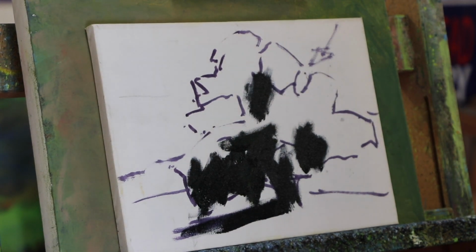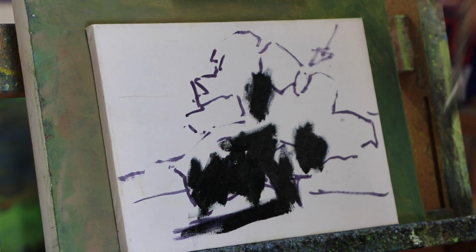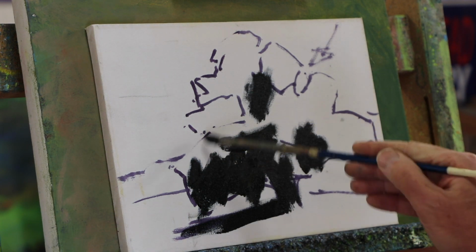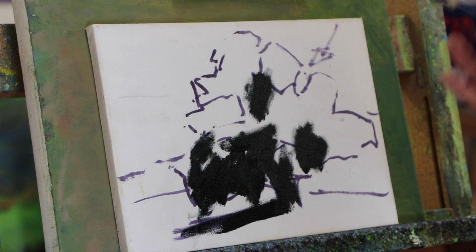So I'm just now establishing where the dark is, and that if the light's coming in from this side, that's where the dark is going to be, over this side of the tree. Also, these separate areas are going to have their own darks.